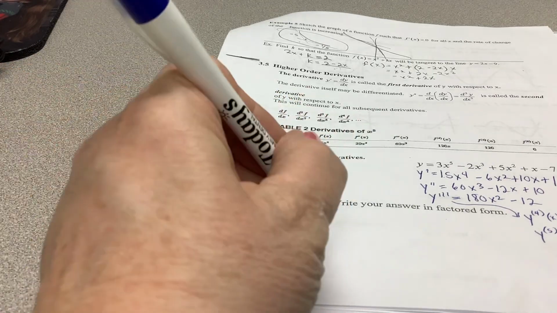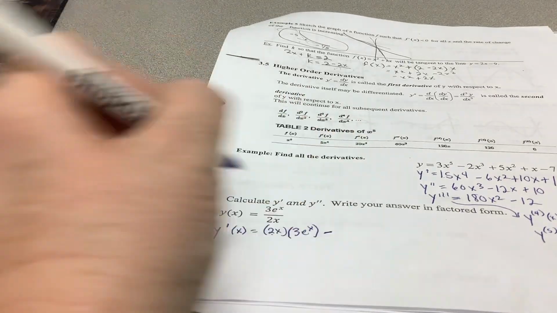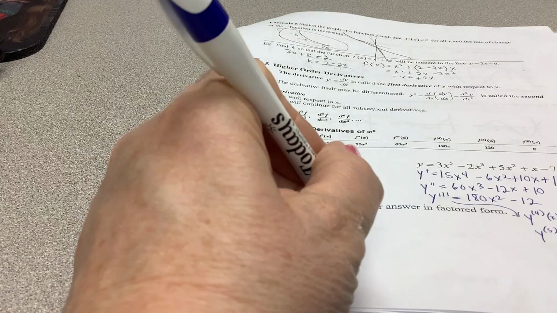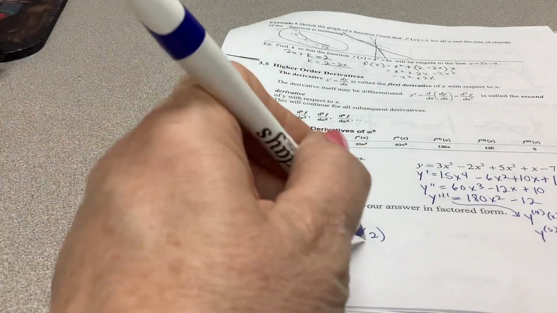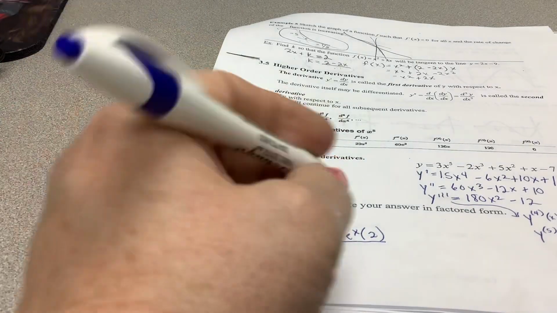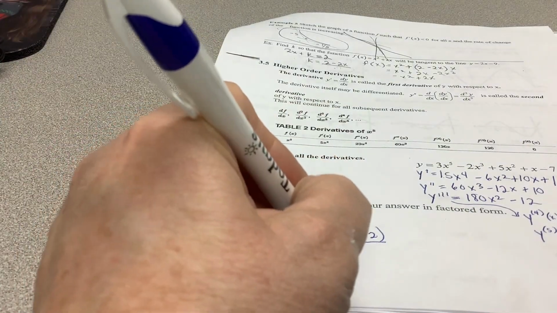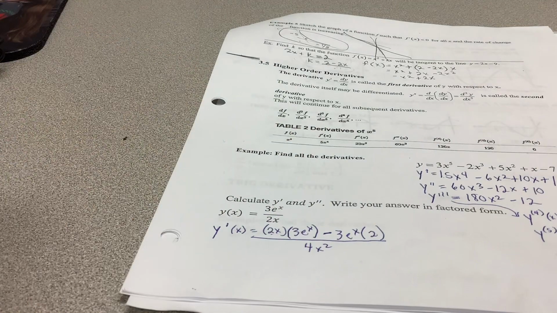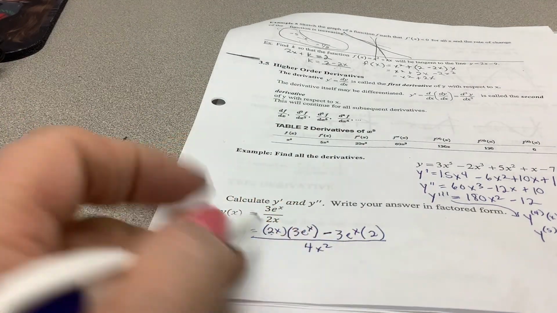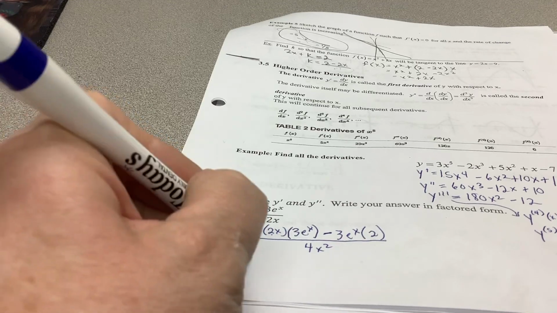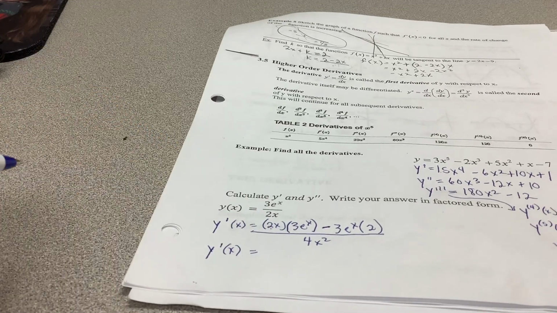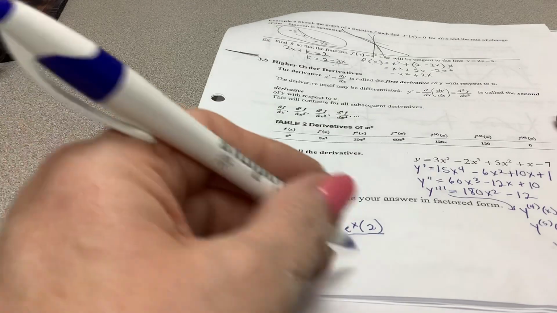Minus the top times the derivative of the bottom, which would be just 2, over the bottom squared, which would be 4x squared. And now, since this is factorable, I want you to see where this leads, because later in this course we're going to be setting things like this equal to 0 and solving them.